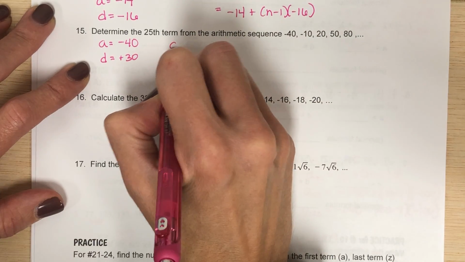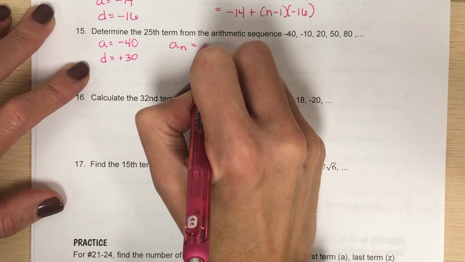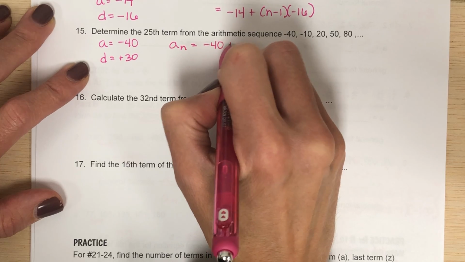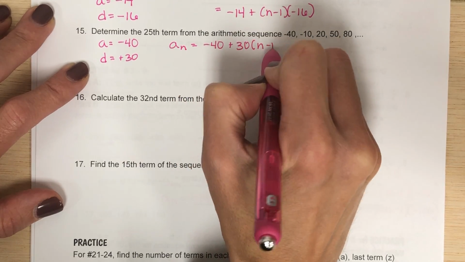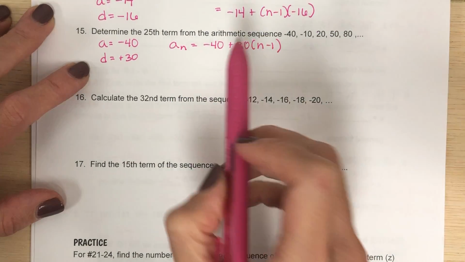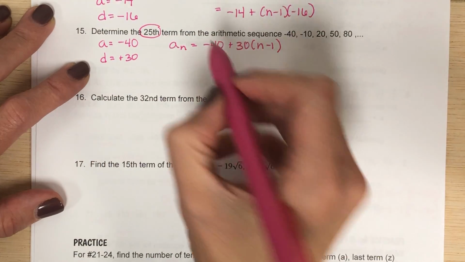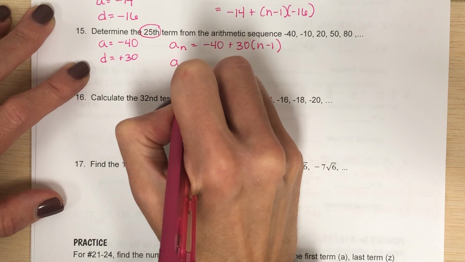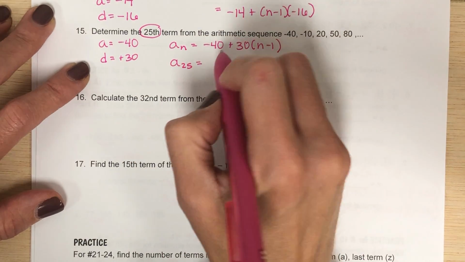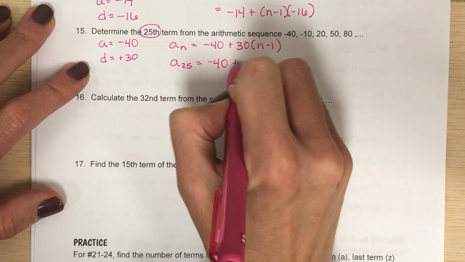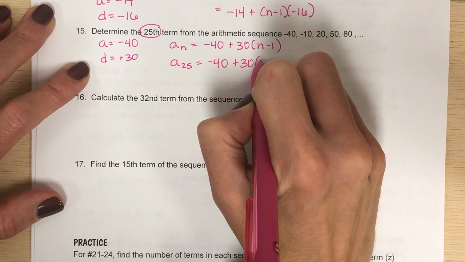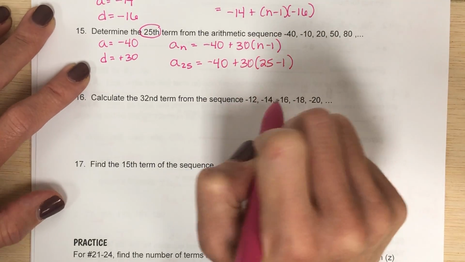So now I'm going to write my formula. My nth term is my first term plus my common difference times n minus 1. All right, so that's my general formula. Now I want to find the 25th term, so I'm going to plug that in. My 25th term is going to equal my first term plus my common difference times 25 minus 1.